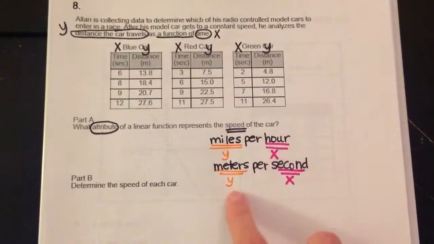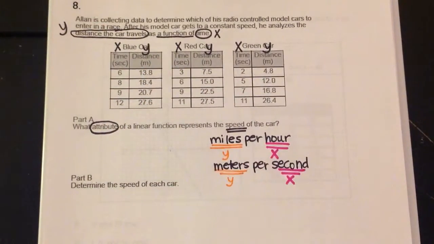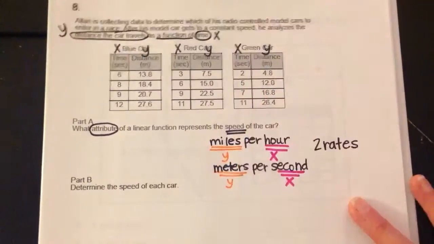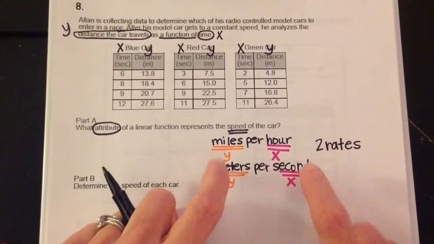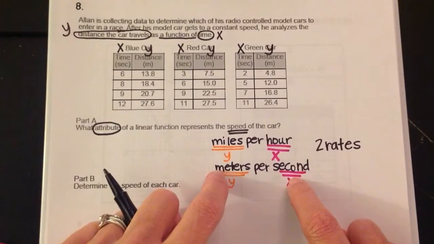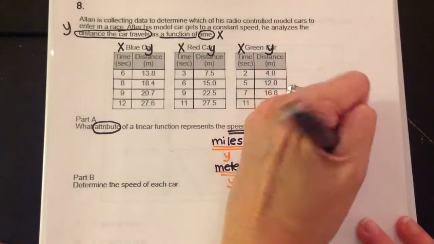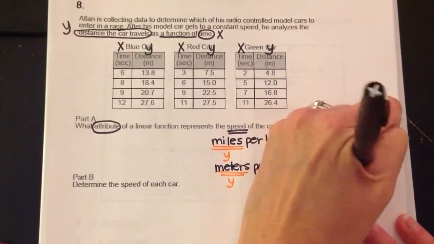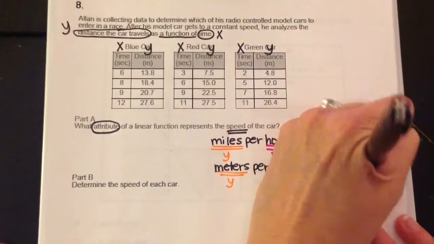So I have two changes to calculate speed. So there are two rates, and I know there are two rates because I have two units of measurement. Two units of measurement for speed tells me I am talking about the attribute of slope.